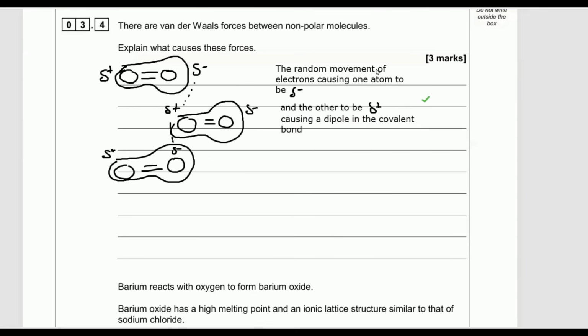We could have just said random movement of electrons causes a dipole. And then this induces a dipole in the neighboring covalent bond for the second mark. Now, that was all that waffle I was giving you about this delta negative one repelling the electrons away from it in the covalent bond, causing this part to become delta positive and this end to become delta negative. But you just solve all of that by just saying it induces the dipole in the neighboring bond. And then we say delta negative and delta positive between two molecules.